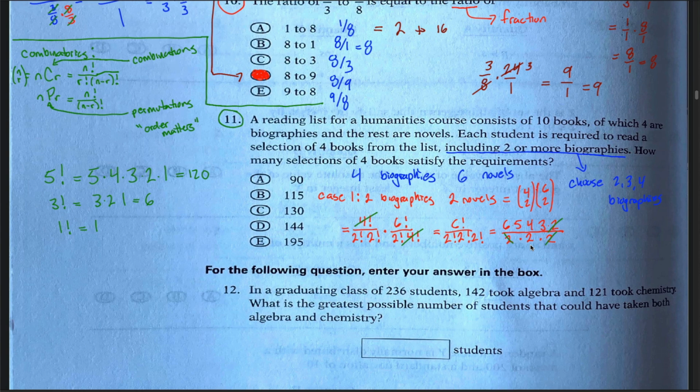And then I have these 2's down on the bottom, which can cancel with this 4 from the top. So what I'm left with is just 6 times 5 times 3. 6 times 5 is 30, and 30 times 3 is 90. You're like, oh, whew, we're finally done. 90 is the answer. I can fill in A.